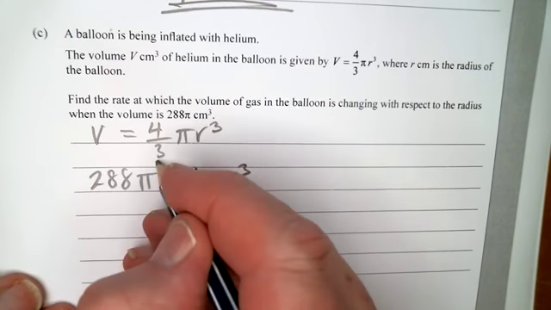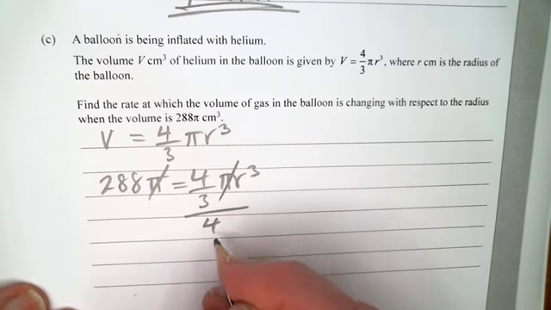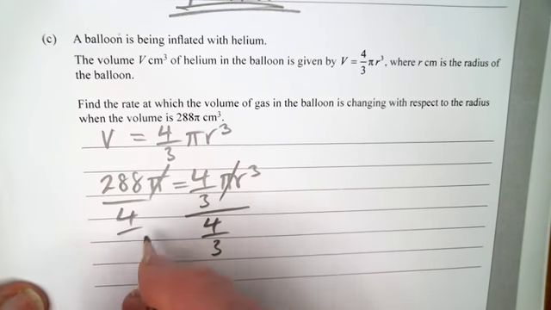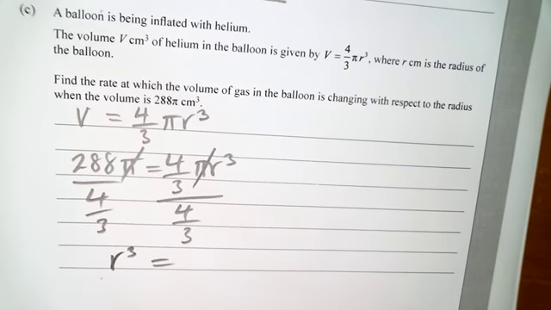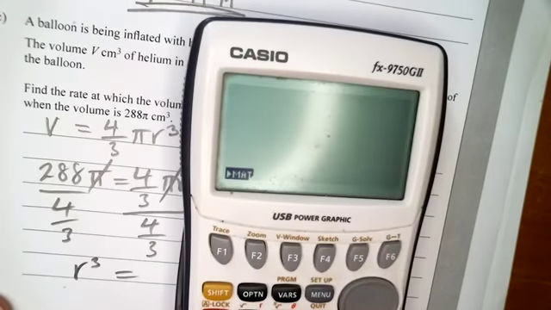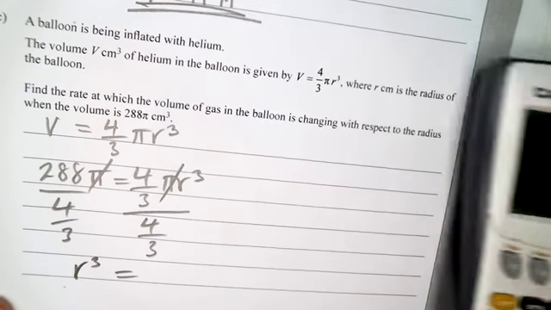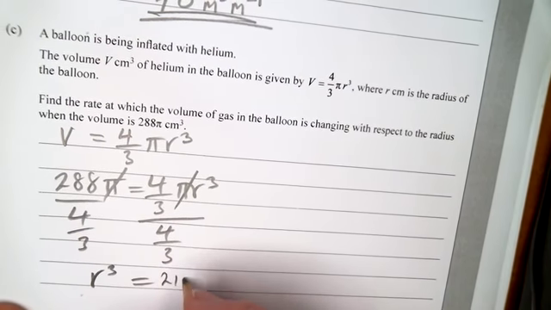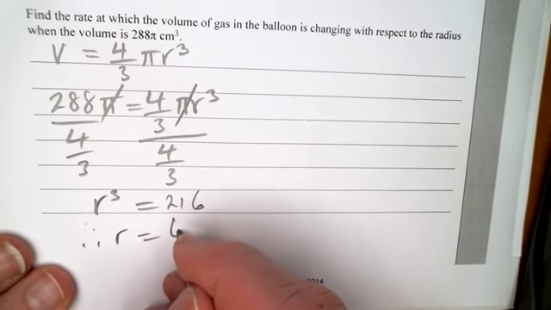So I'm going to divide both sides by pi, and I'm going to divide both sides by 4/3. So r cubed is going to equal 288 divided by 4/3, and I get 216. Well, that's the cube of 6. So therefore, r is going to equal 6.